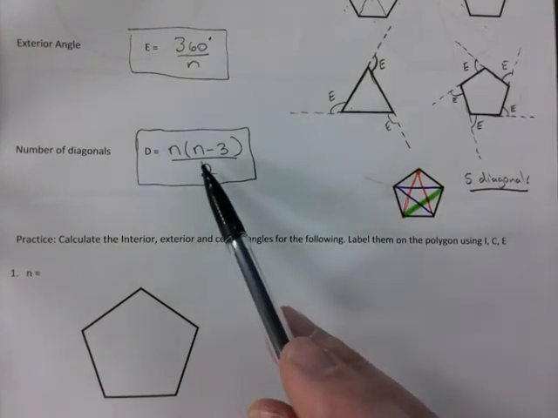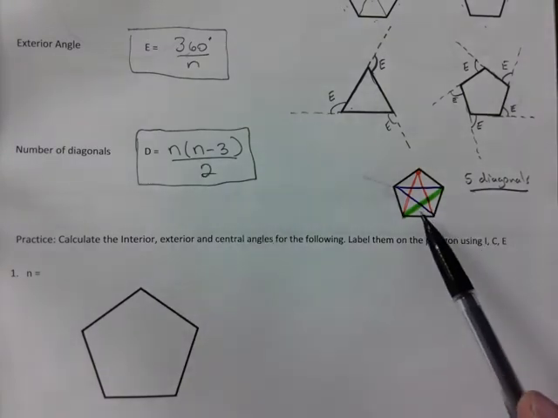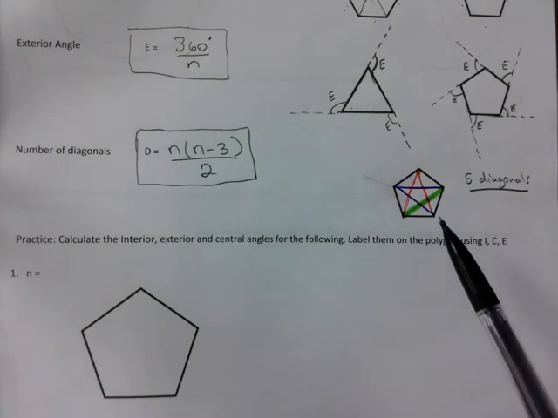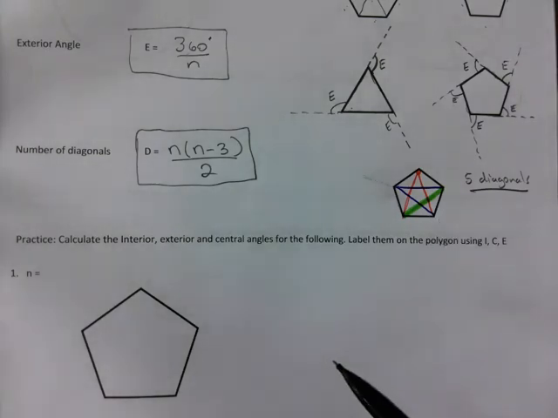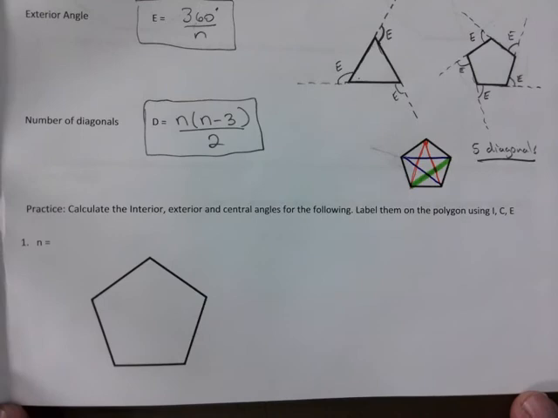So this formula will allow you to calculate how many diagonals there are, because the more sides it has, the more diagonals, and it goes into the hundreds. I would not expect you to draw over 100 diagonals, right? That would just be counterproductive, right? It wouldn't make sense. So let's do a few calculations here. It's not that hard, guys, if you just know what you're supposed to do.